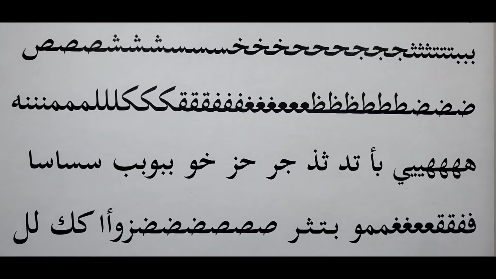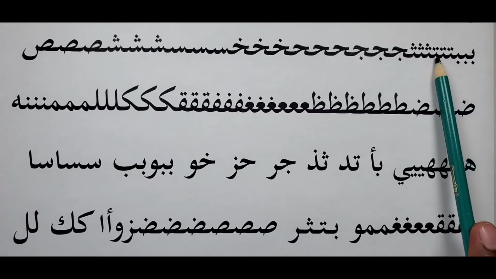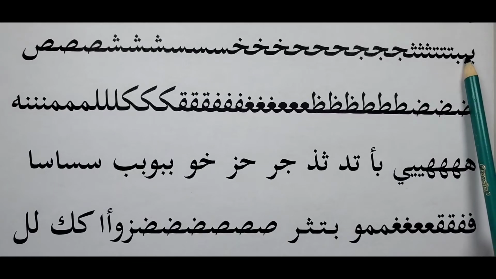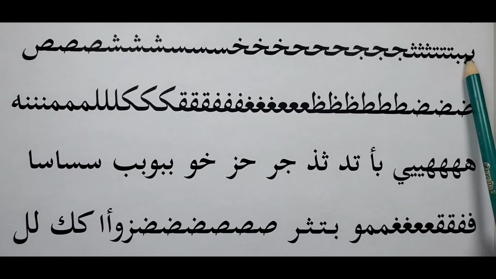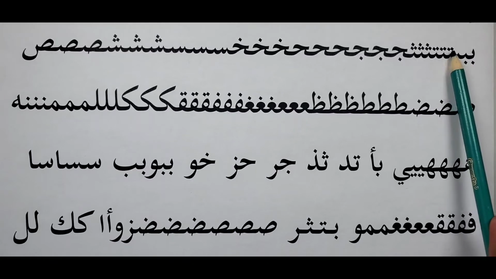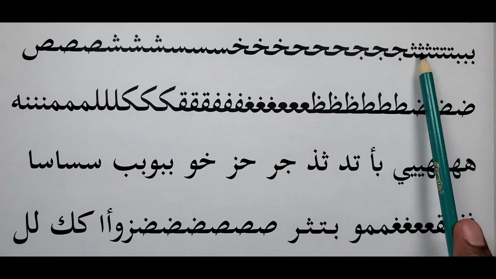Okay, look at the first one here. So we have ba, ba, ba. Okay, these are all connectors. Ta, ta, ta. Do not forget, for each one of these ones, they have a small ridge. Okay, before you write them, there's a small ridge, then ba. Small ridge, ba. Small ridge, two dots, ta. One ridge, two dots, as well as the rest of this one.